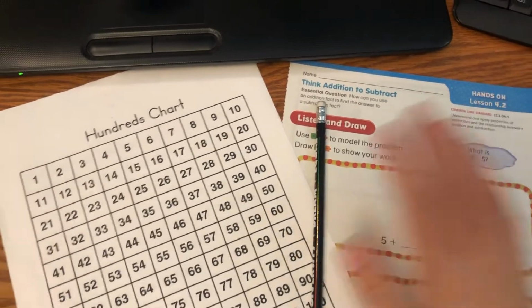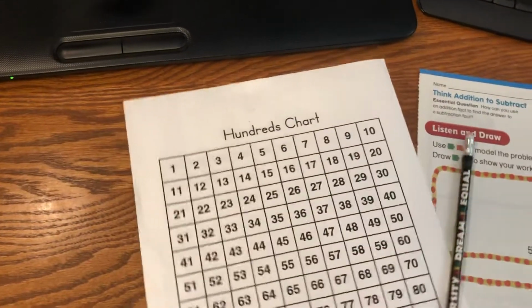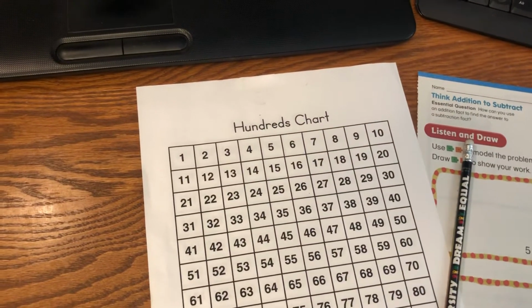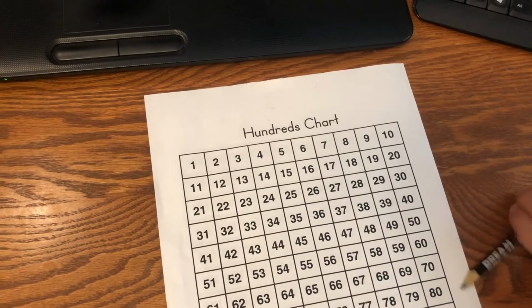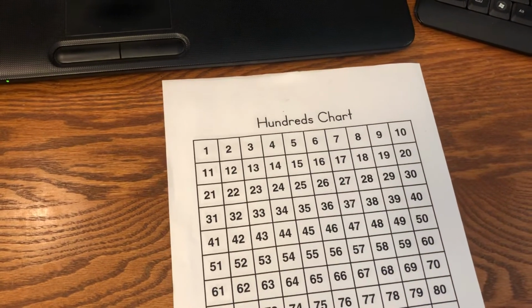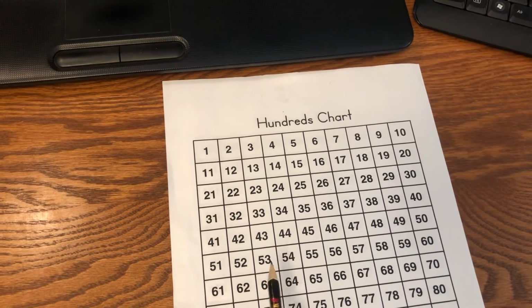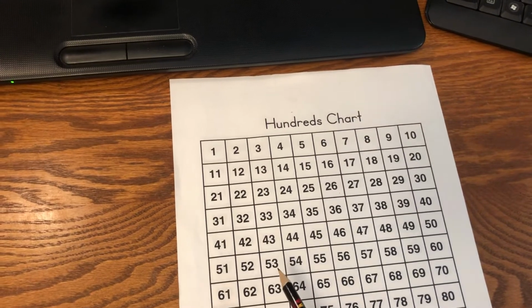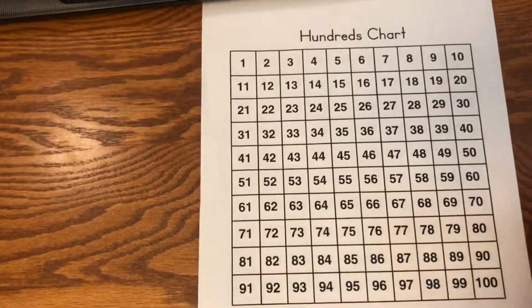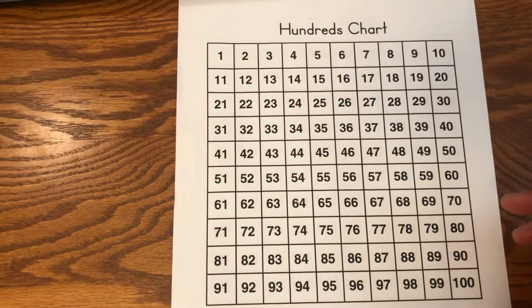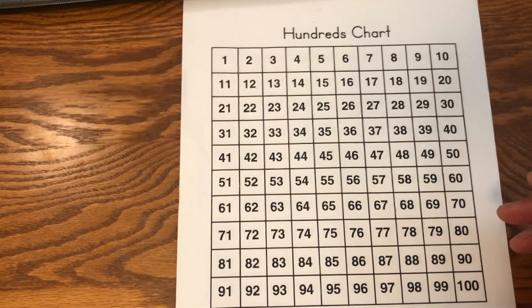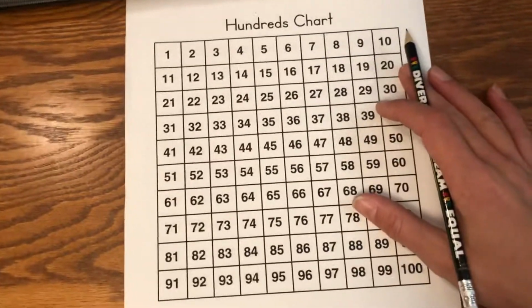2020. Let's start today, friends, with our hundreds chart. If you're not sure where that hundreds chart is, it most likely is in your box. If it is not in your box, friends, you can always watch me on the screen and we can count together using my hundreds chart.